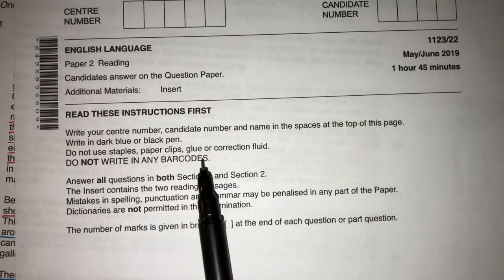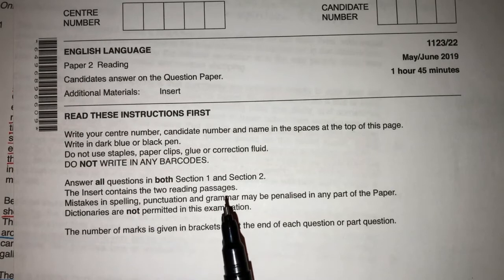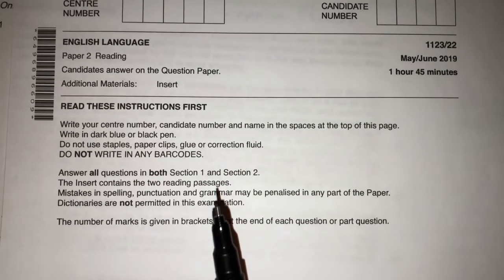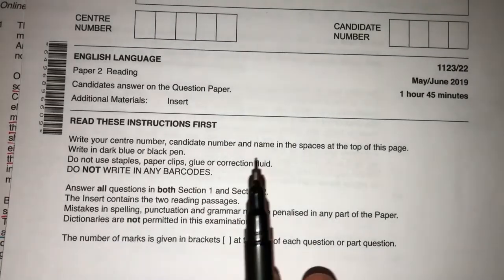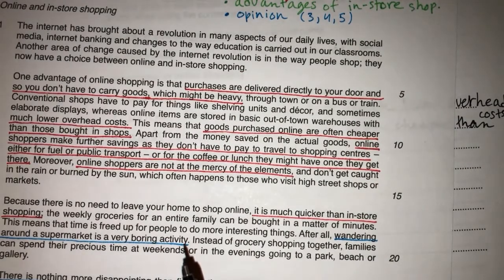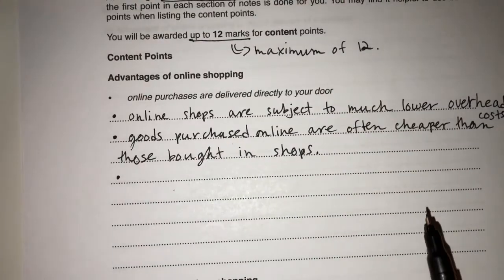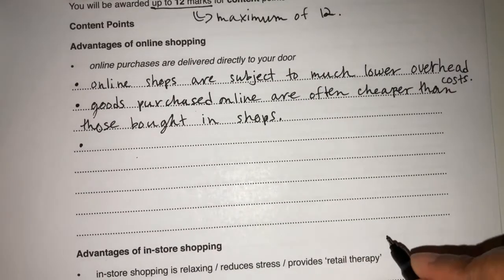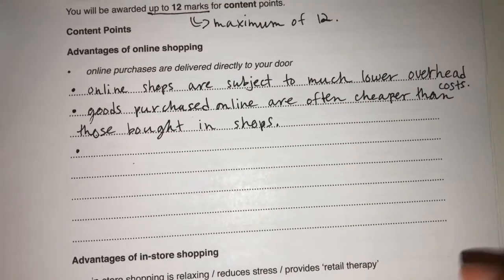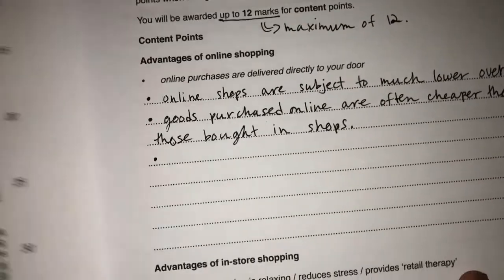Here it's not specified in the instructions, but if you do need more paper, don't be afraid to ask your proctor. Or worst case scenario, I would leave a note here and say check the back, and I would write at the back if I really need to. But here I'm just going to paraphrase.